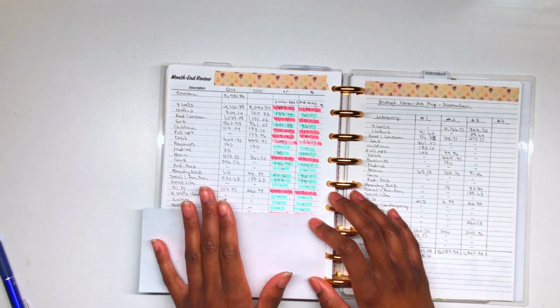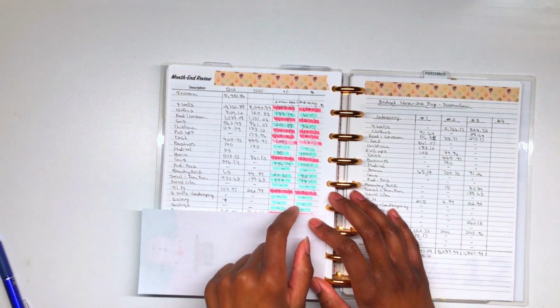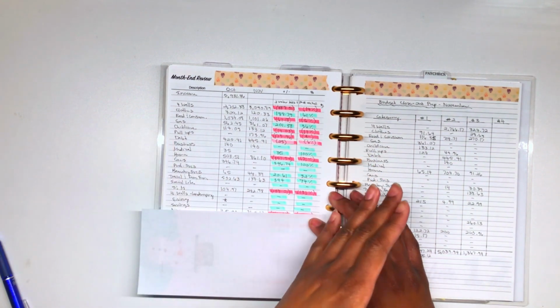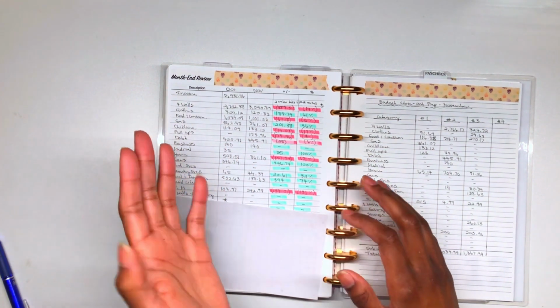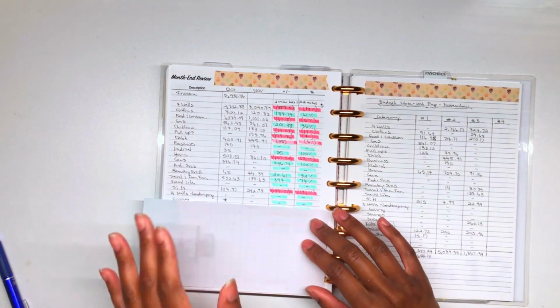But I don't think I'm going to do that because once we spend the money, it's going to be double counted. So if I'm counting the money when we put it in sinking funds, then when we go to spend it later on for the year, it's going to look like we did double the amount. So yeah, I'm just going to leave it.